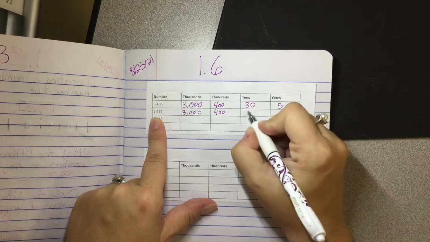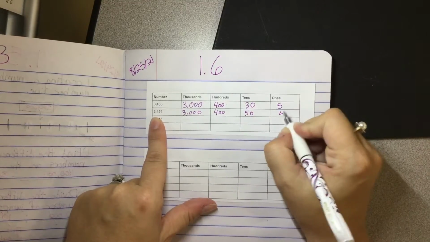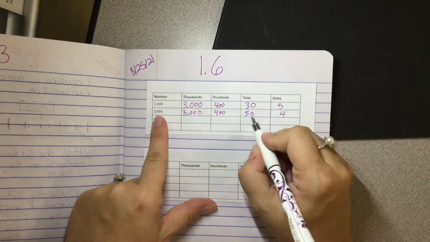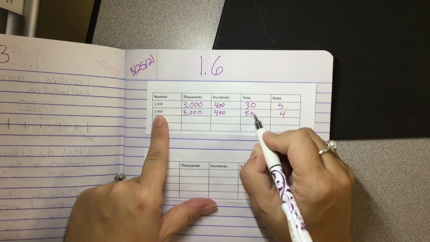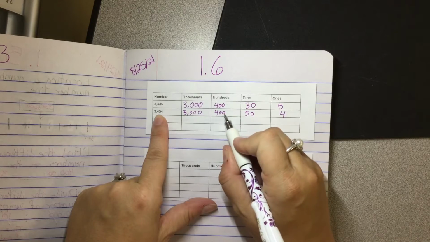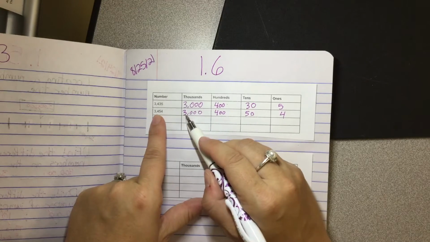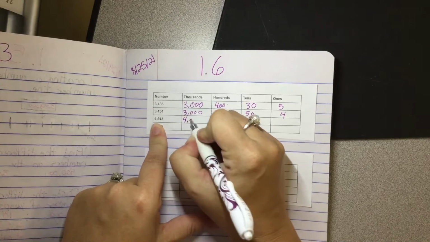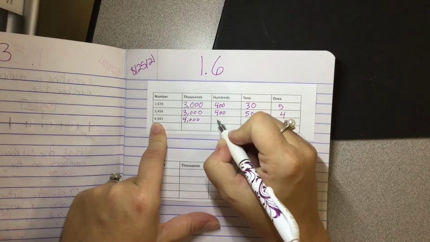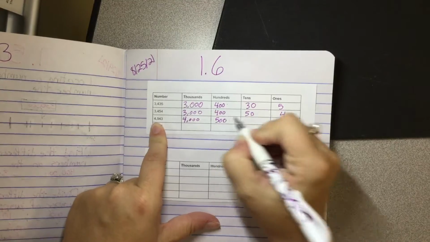400, 50, and 4, because there's 4 in the ones, 5 in the tens, so there's 5 tens is 50, 4 hundreds is 400, 3 thousands is 3,000. So there's a 4 in the thousand, so 4,000. 5 in the hundreds, 500.